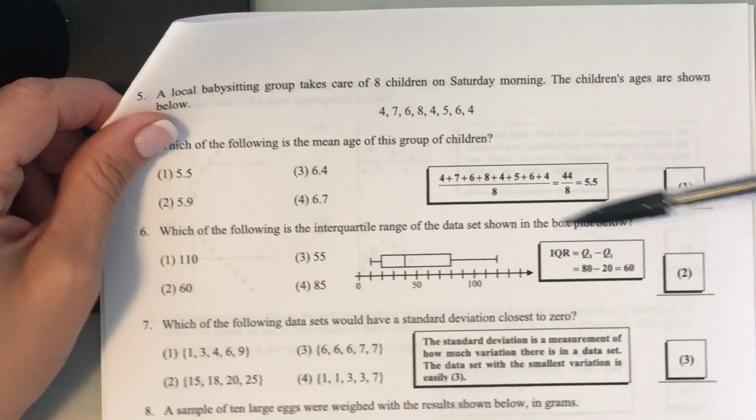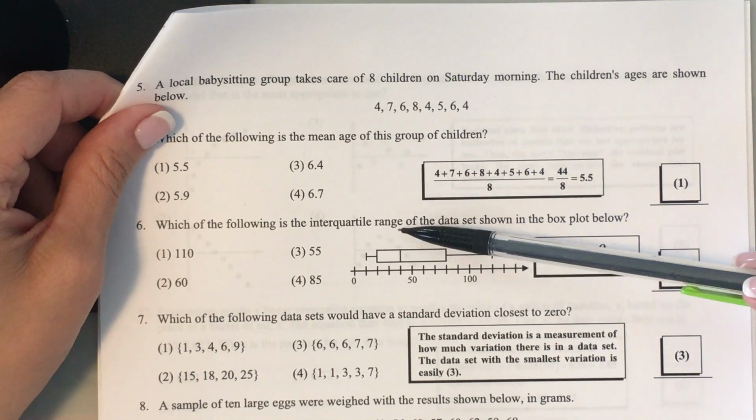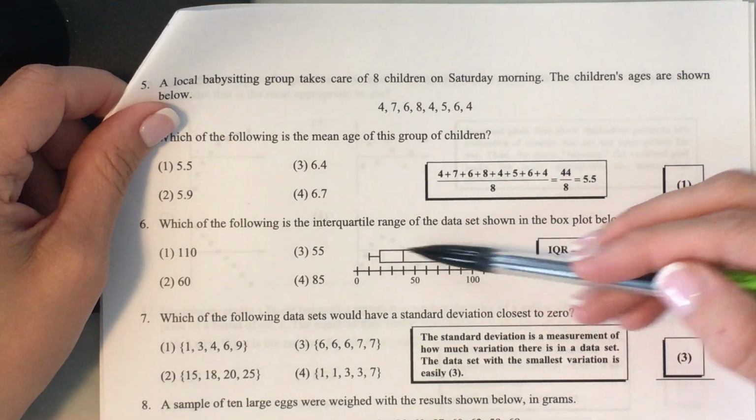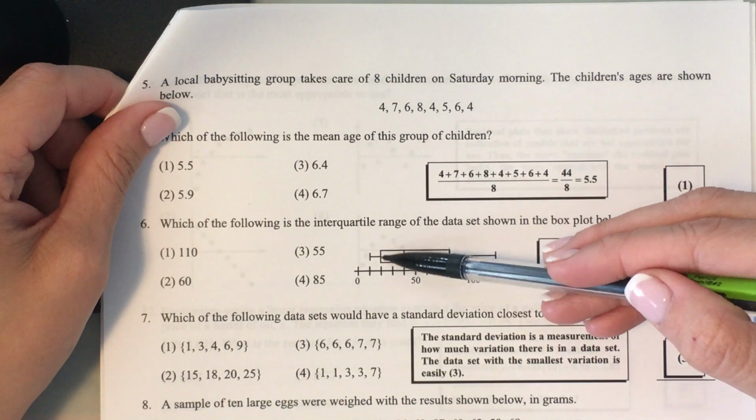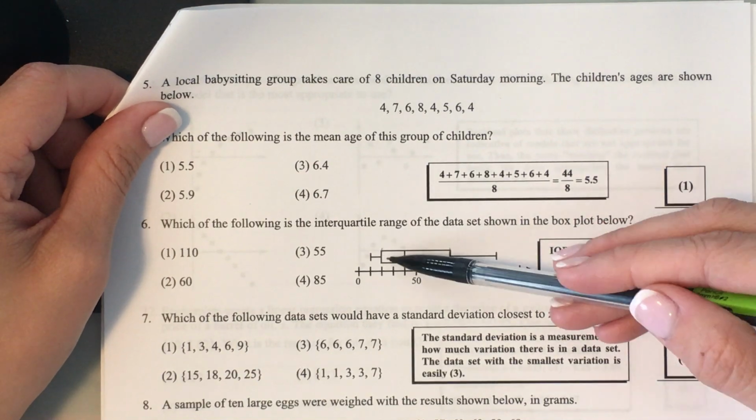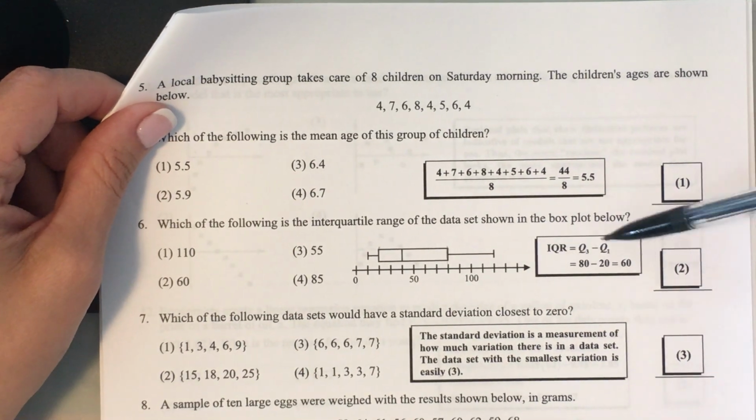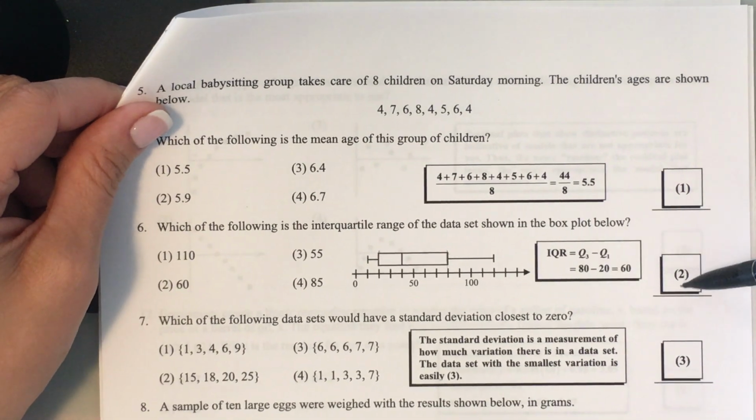Number 6, this is our box plot. We want the interquartile range. That's going to be from Q3 minus Q1. So the start and stop of the box. And that's going to be 80 minus 20, so that answer is 60.